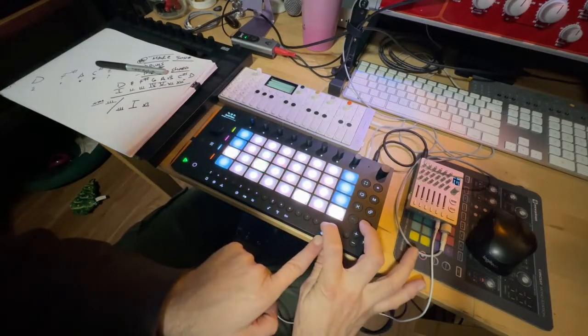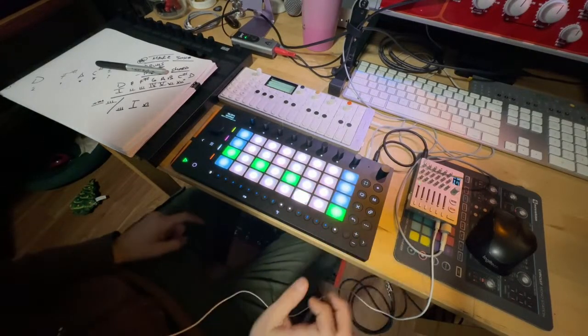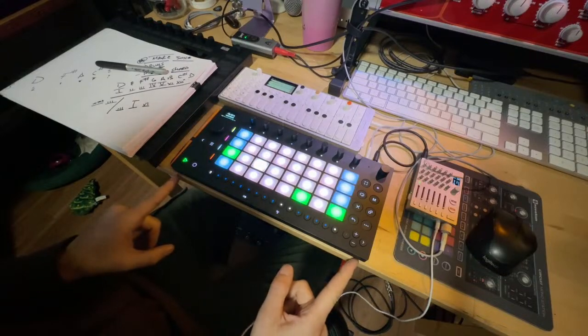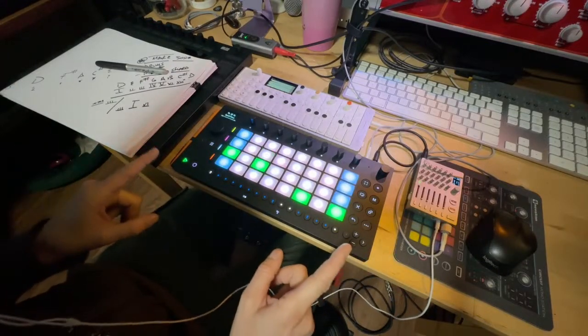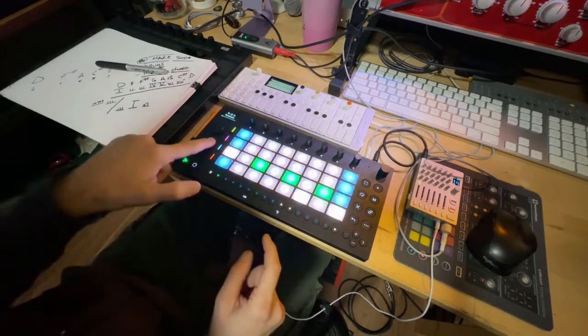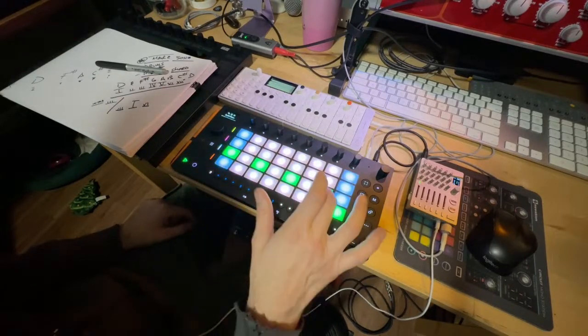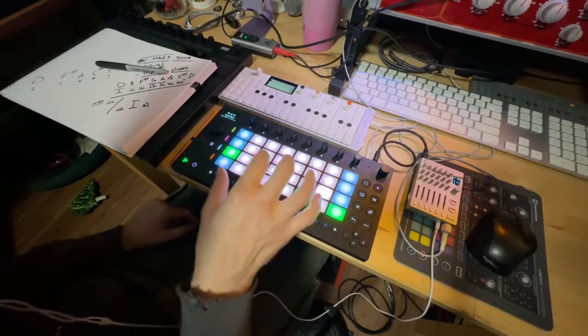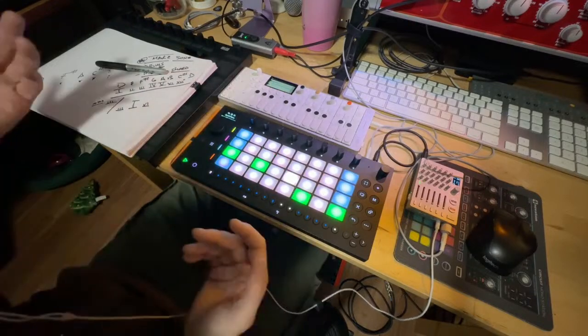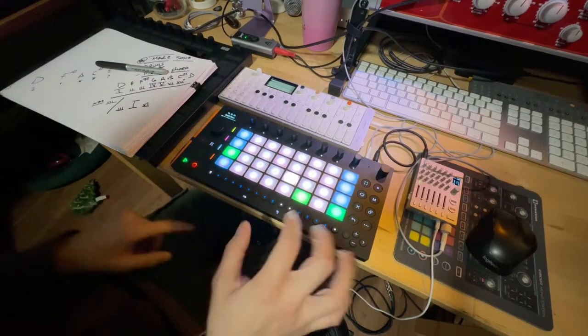Duplicate the loop. We did this last time. Quantize, right? And now I can play over that little. So I'm going to play my 7ths over top of everything. Now, here we go.